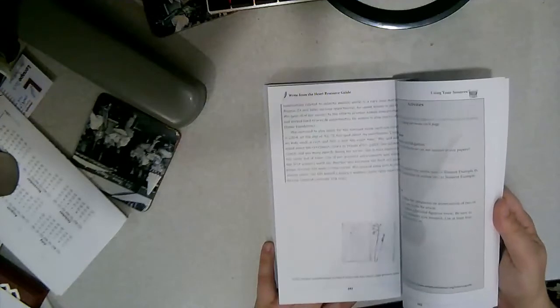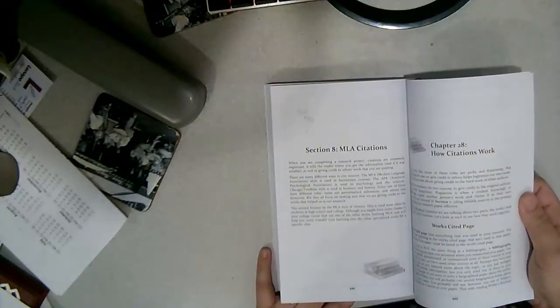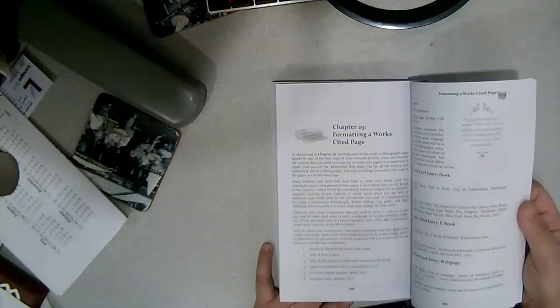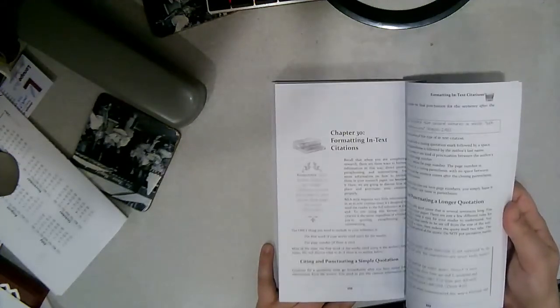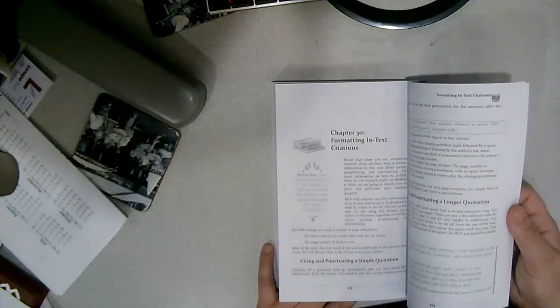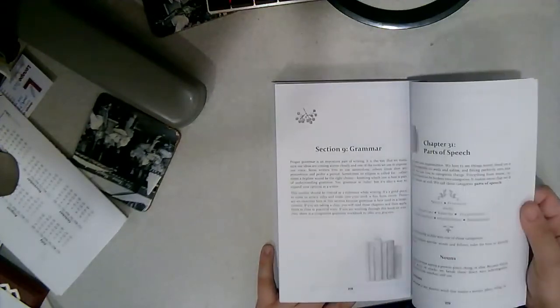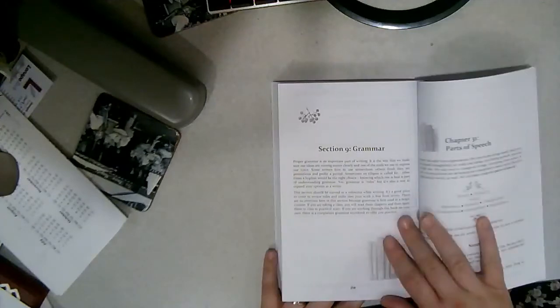It gives an example of a research paper. It talks about how your citations work, how to put them in, formatting your works cited page, why you need a works cited page, and how to format your in-text citations. So it is quite in-depth with research.